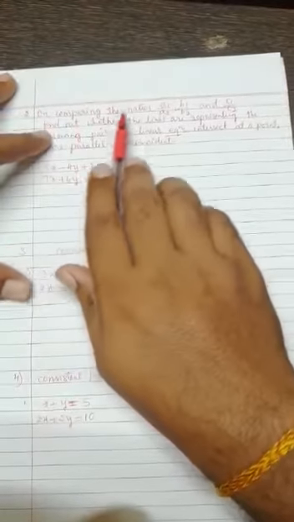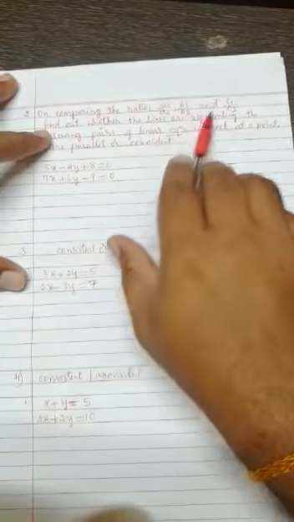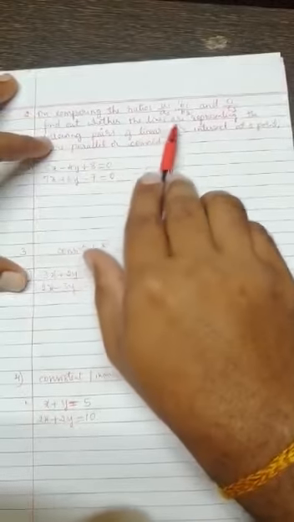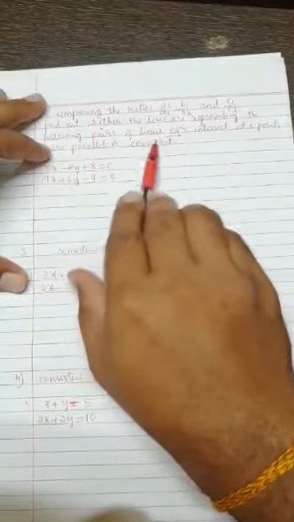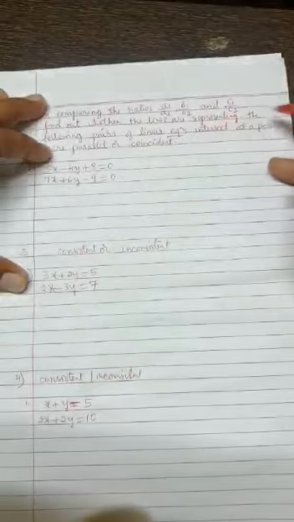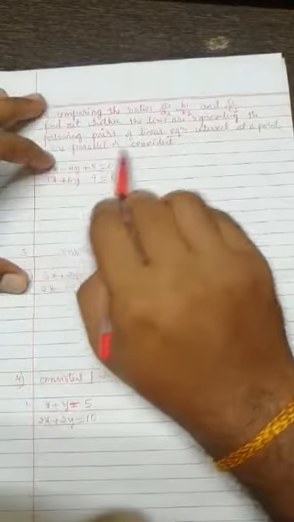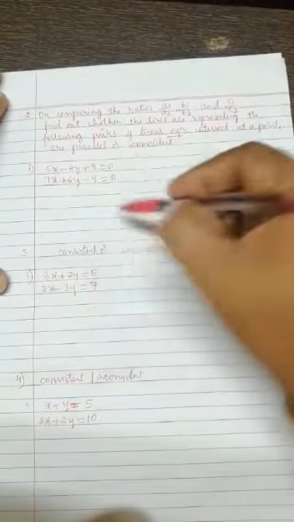Second question, on comparing the ratios A1 by A2, B1 by B2 and C1 by C2, find out whether the lines representing the following pairs of linear equations intersect at a point, are parallel, or are coincident. It's the same question. All the three are the same question. So let us work it out first.